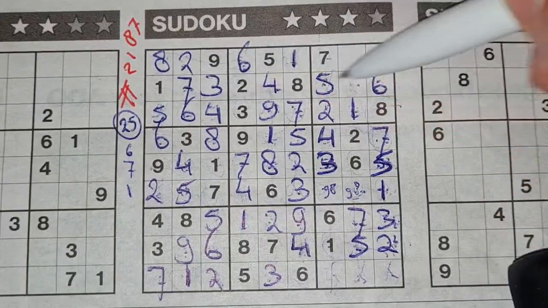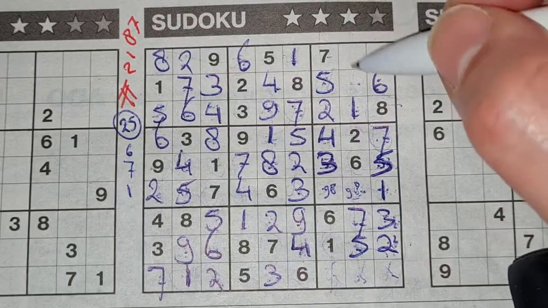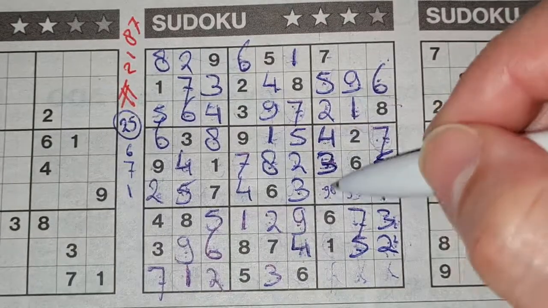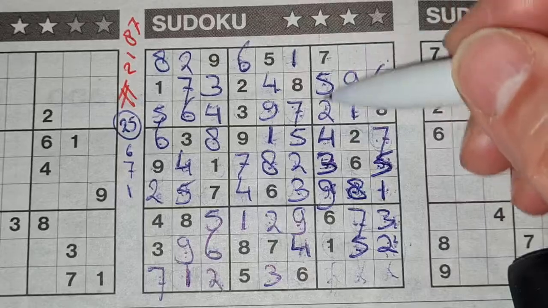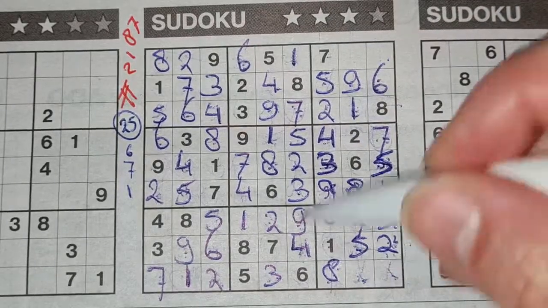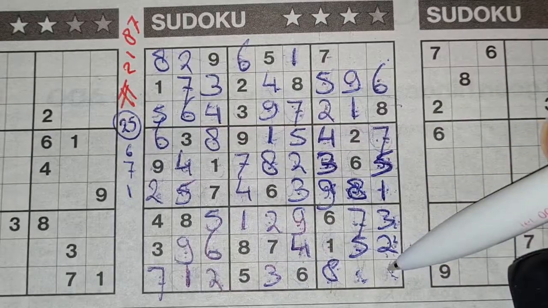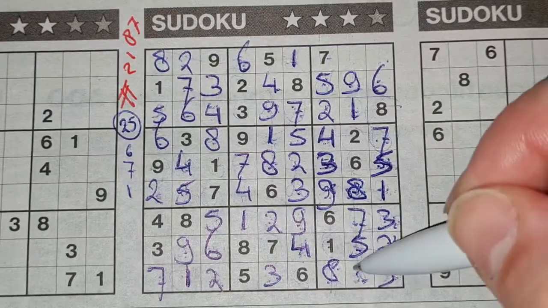1 number left in the second row for the number 9. Now we have a 9 here, so this cannot be 9 anymore. This should be the 9. And this should be an 8. 1 number left in this column for the number 8. 2 boxes left in this big square for the numbers 9 and 4. We have a 9 there, no 9 there. 9 should be here and a 4 goes there.